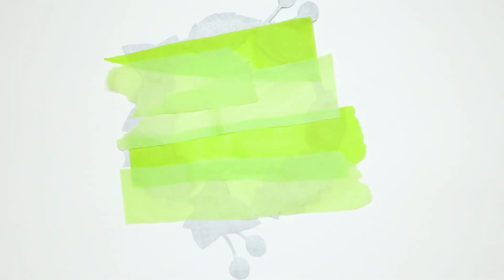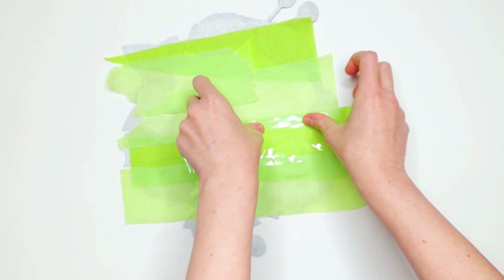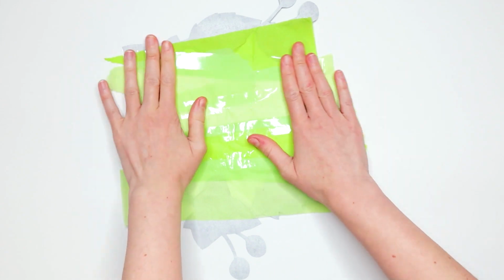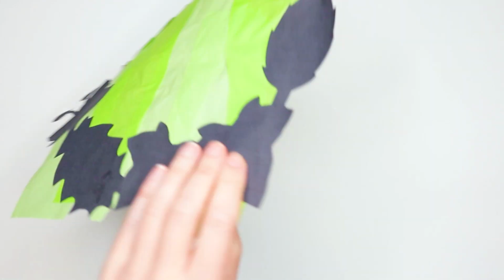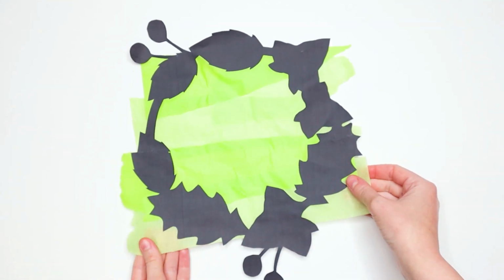I also held some of them together with bits of sellotape so they wouldn't move when I lifted it. When I turn it over, you can see that the wreath is now full of bright strips of tissue, some laid over the others, creating different colours and effects.